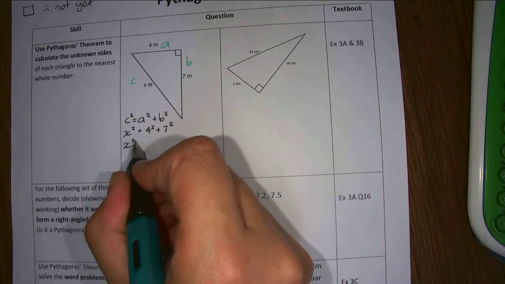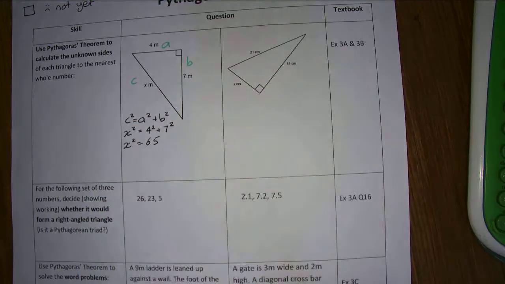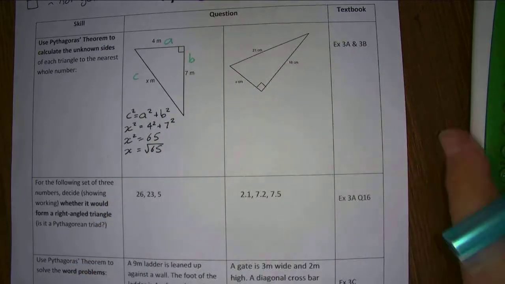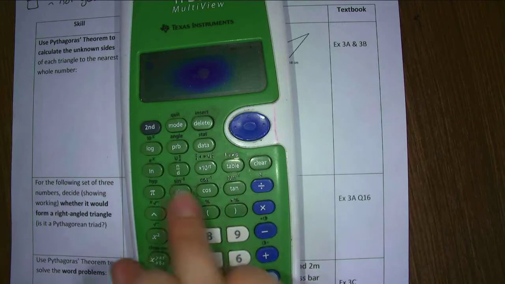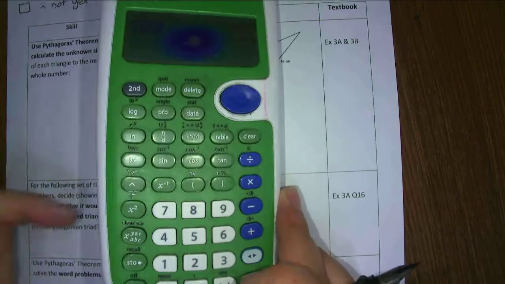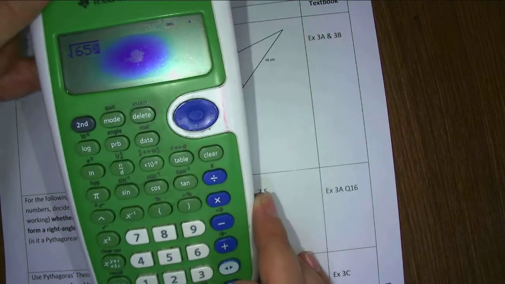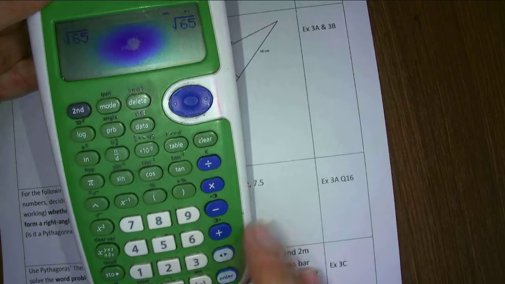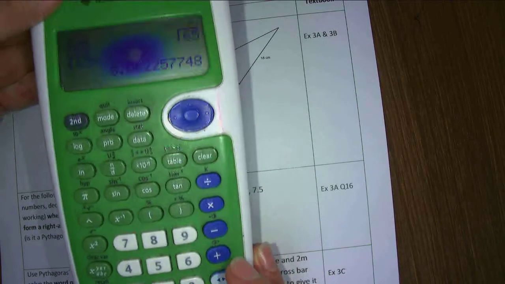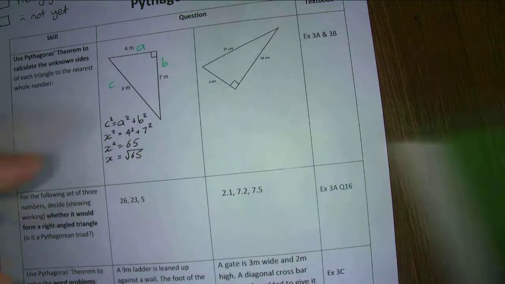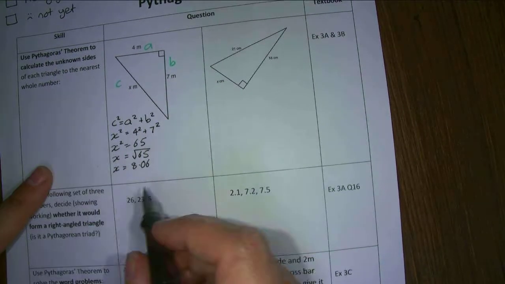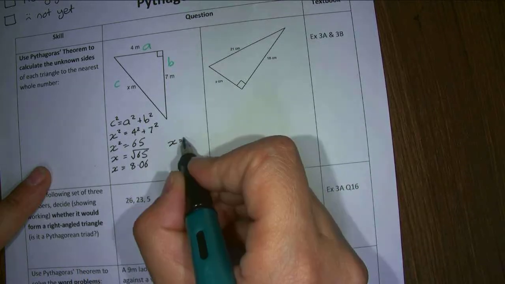X squared is 65. We've got our answer for x squared, but we need our answer for x. So we square root 65. Second function, square root 65. Checking if you can read that on my calculator. There we go. Enter. Now if it only gives you a square root answer, that means you've got to push the double arrow key and we'll get a decimal, 8.06. Now because we asked for the nearest whole number, x equals 8.